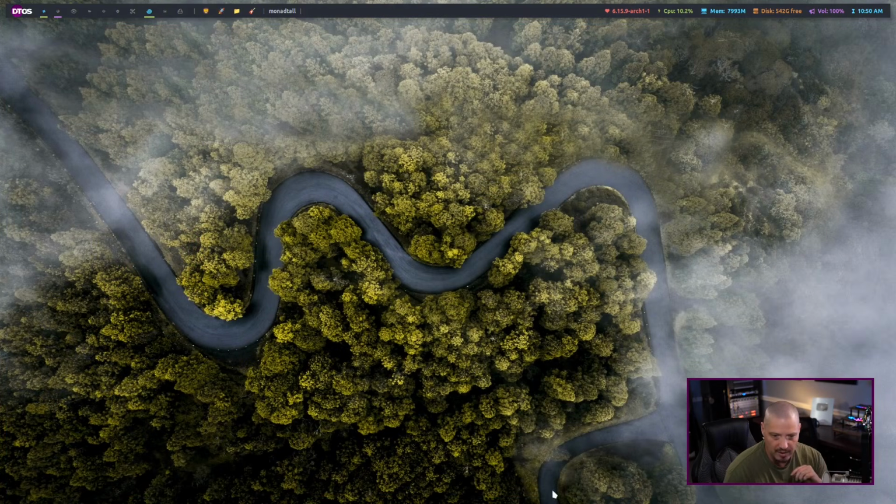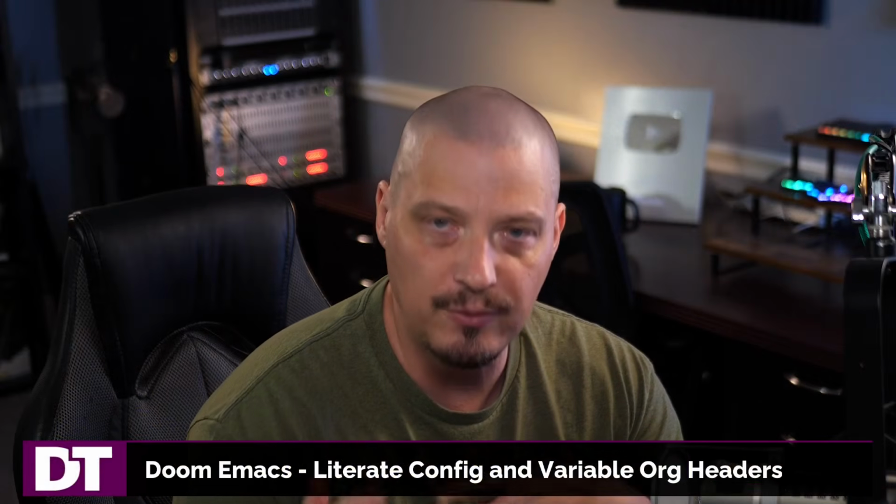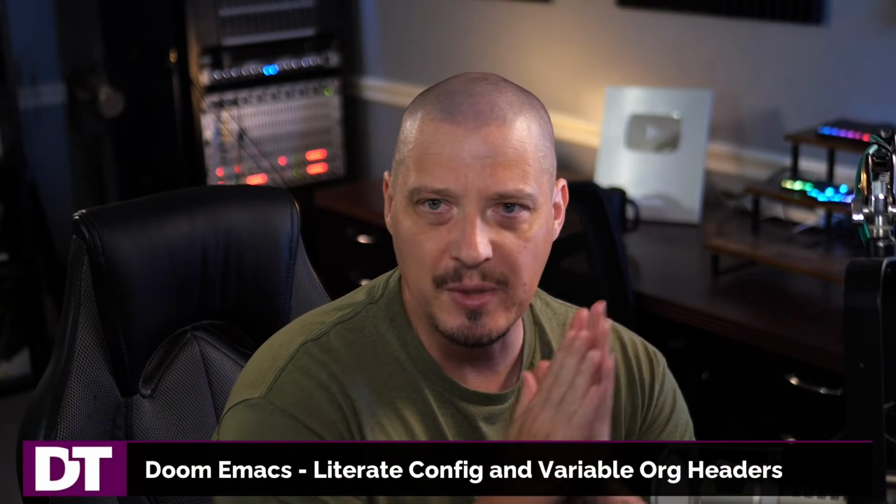I'm going to push that, by the way, over to my GitLab for those of you that are following along and want this rather basic config.